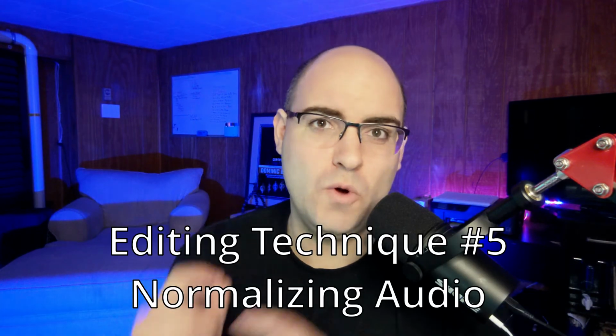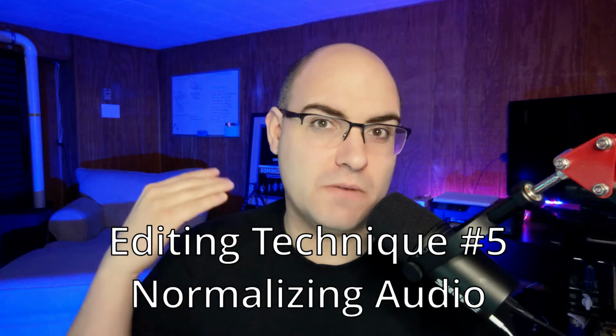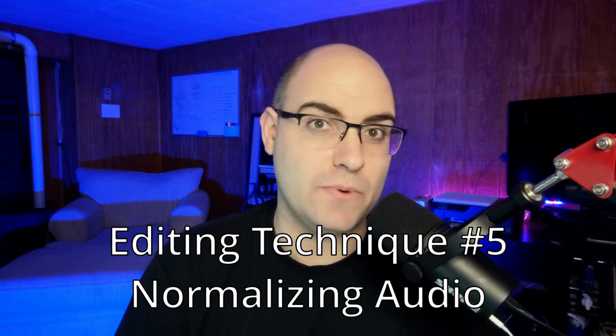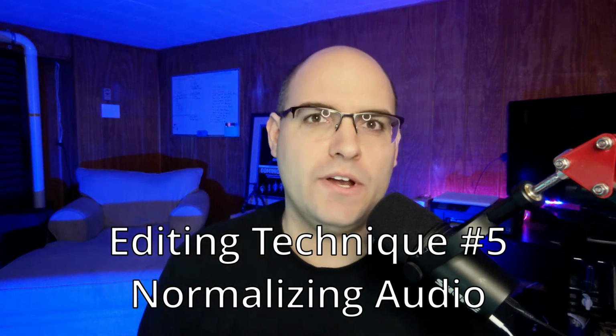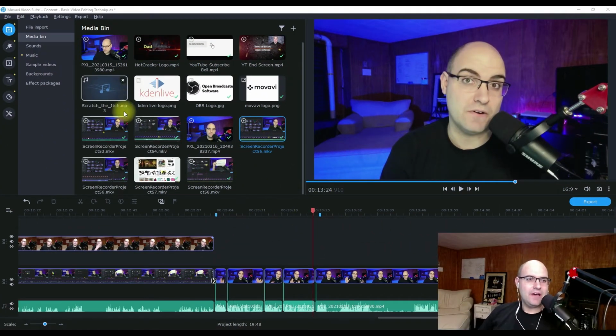So now let's talk about normalizing your audio levels. For example, when I'm recording on my Pixel camera versus when I'm recording with my Movavi software, my audio gets recorded at two different levels. What I do is I use the normalize function to bring those levels and make them the same. To show you what I mean here inside of Movavi, I've got my clips here that I've recorded with my Pixel and my clips here that I've recorded with Movavi.